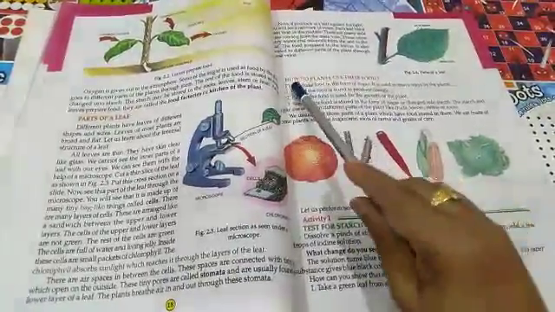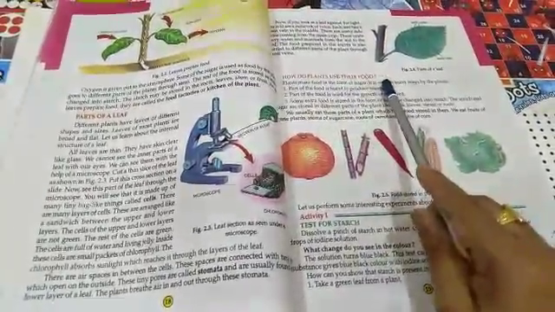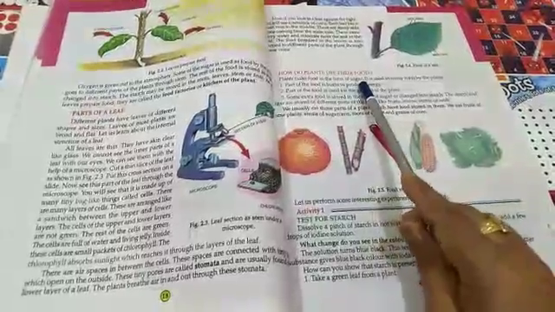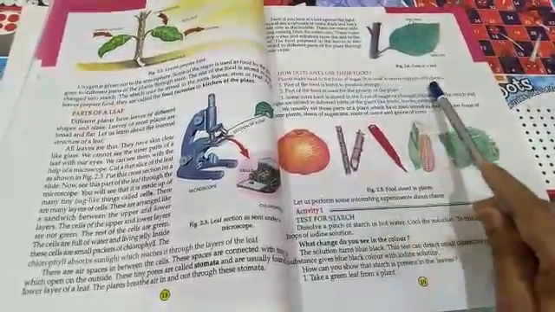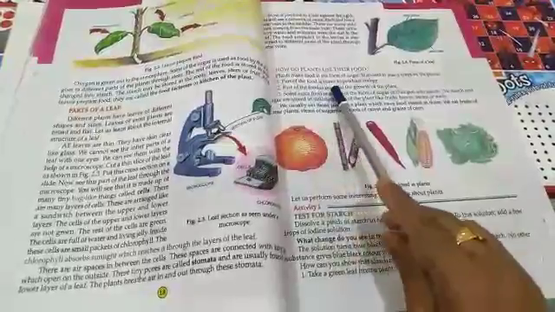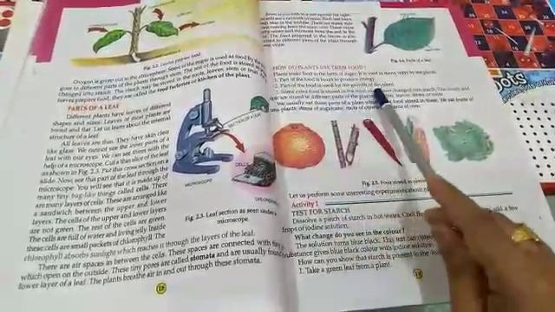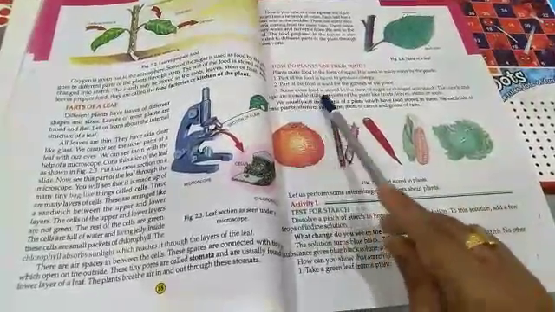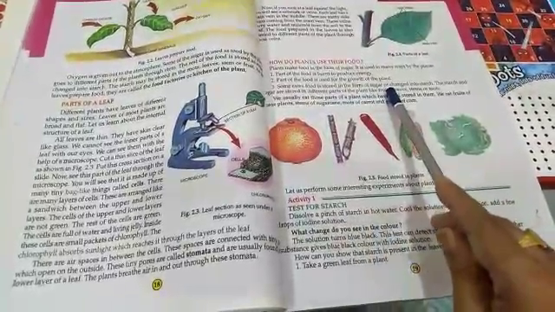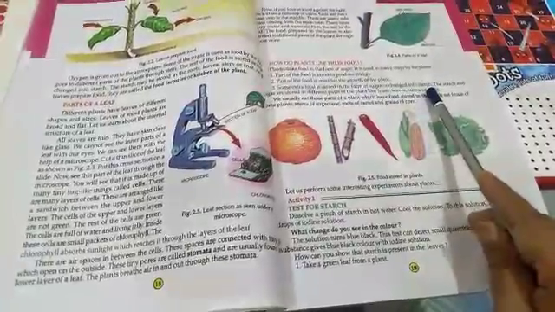So next is, how do plants use their food? Plants make food in the form of sugar. It is used in many ways by the plants. Part of the food is burned to produce energy. Part of the food is used for the growth of the plant. Some extra food is stored in the form of sugar or changed into starch.